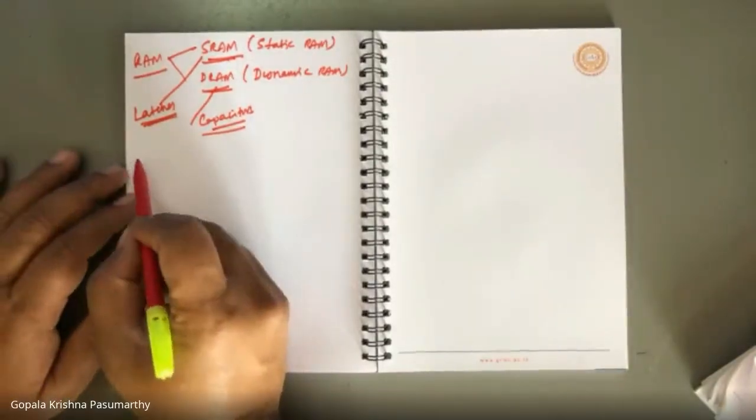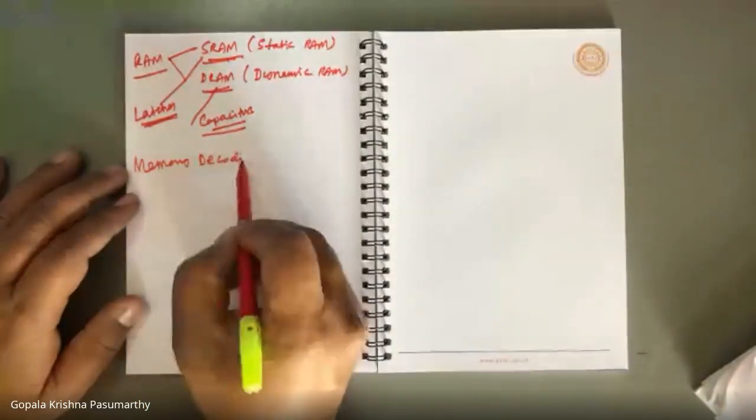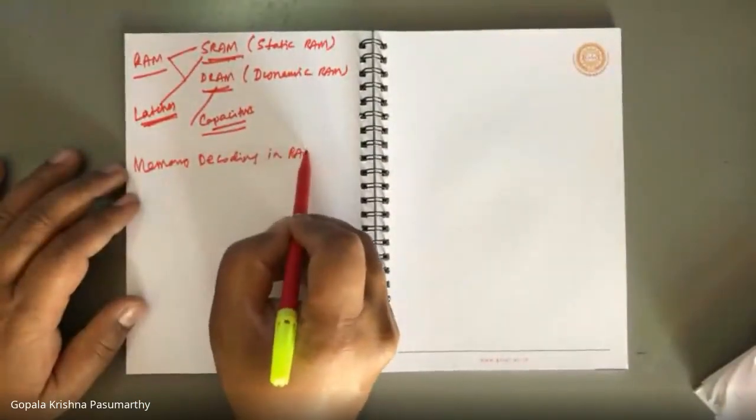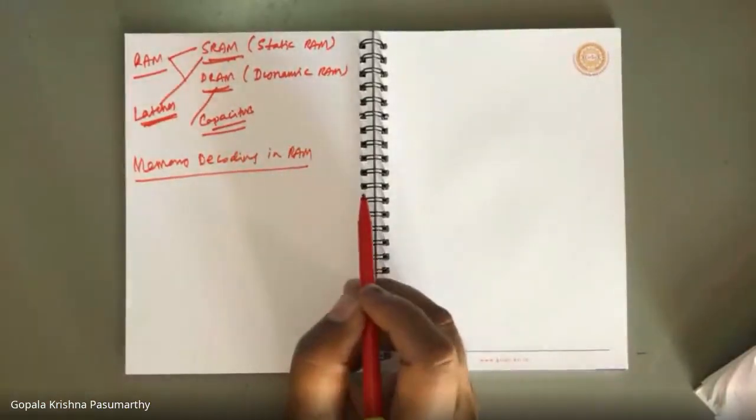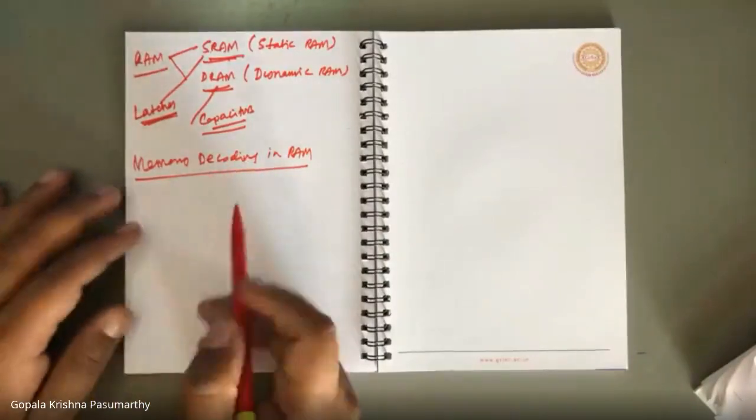Okay. Now we have to understand how memory decoding is done in RAM. Memory decoding in random access memory.